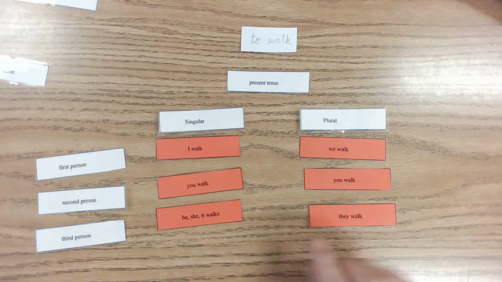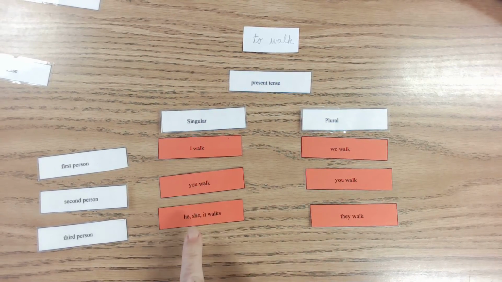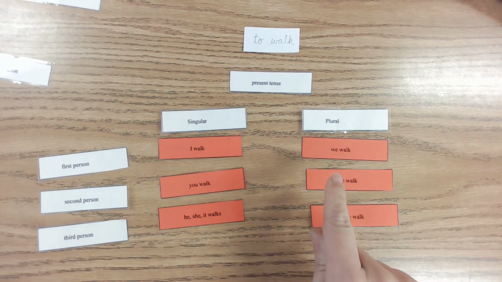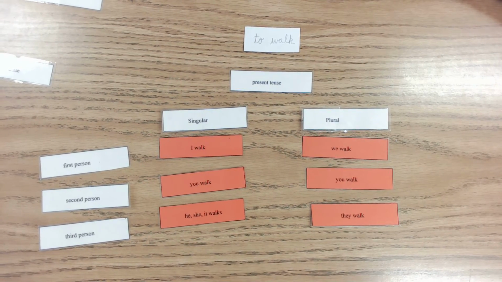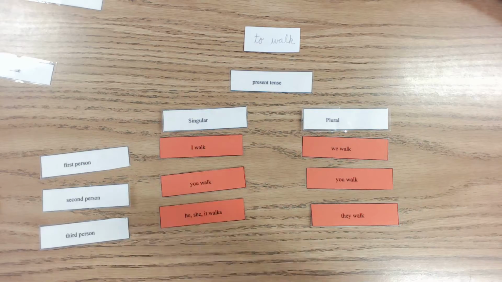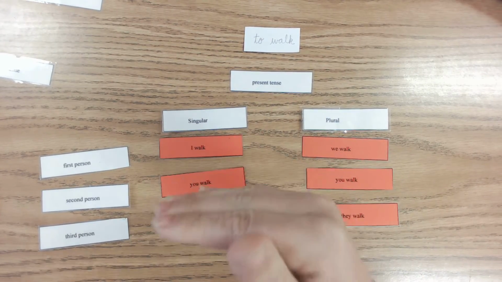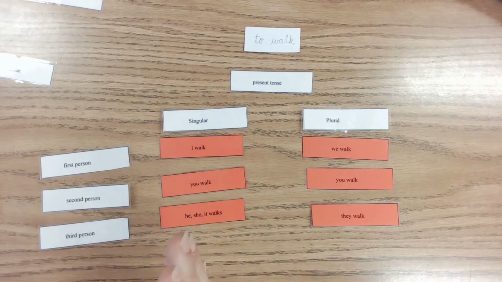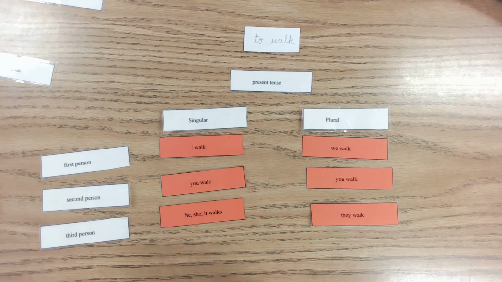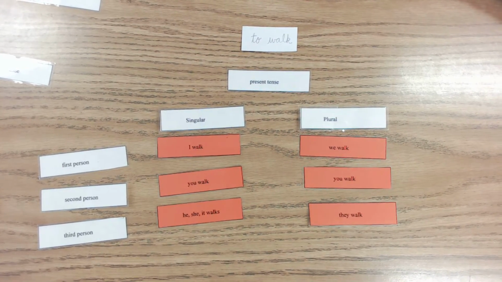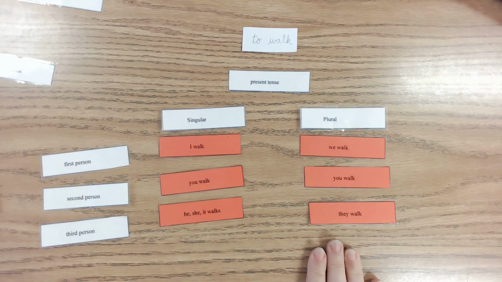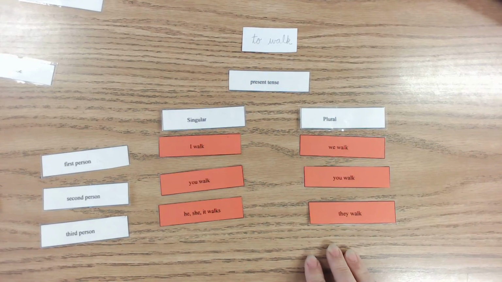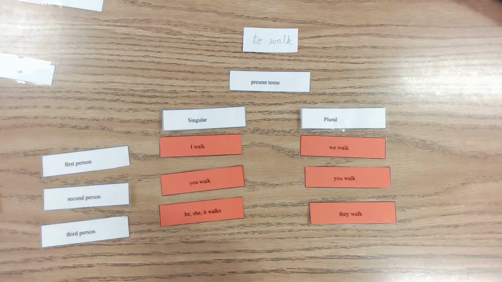This pattern, I, you, he, she, it, we, you, they, that stays exactly the same no matter the tense, no matter the verb. You will always see it in this first person, second person, third person, singular, and plural. And this works whenever you're learning any language like Spanish or French or Latin. So learning it now this way will help you later in life when you learn another language. So present tense.